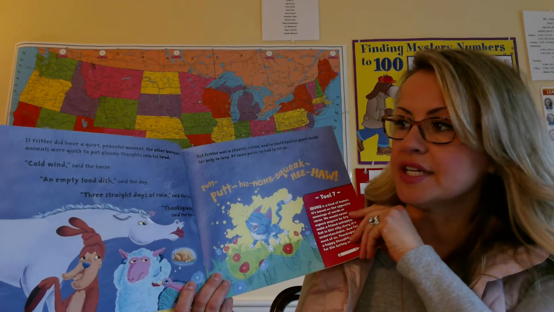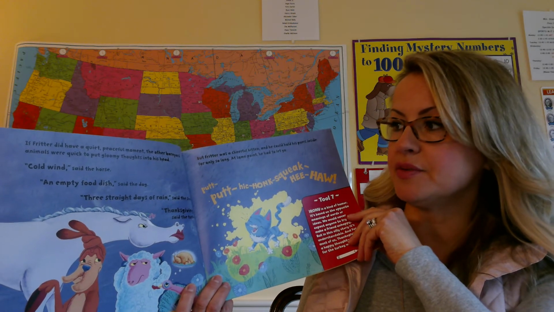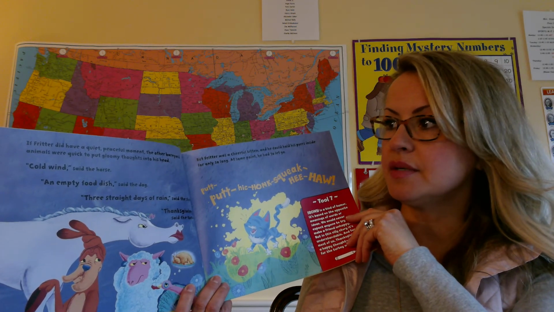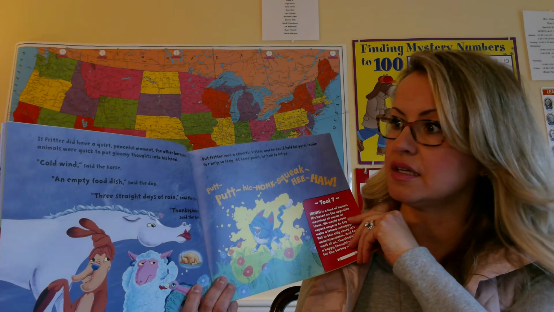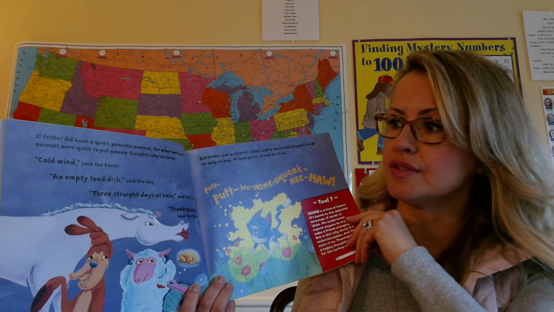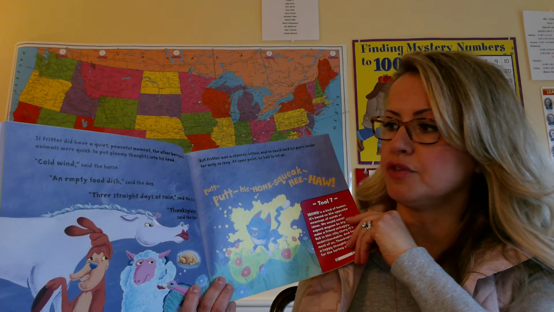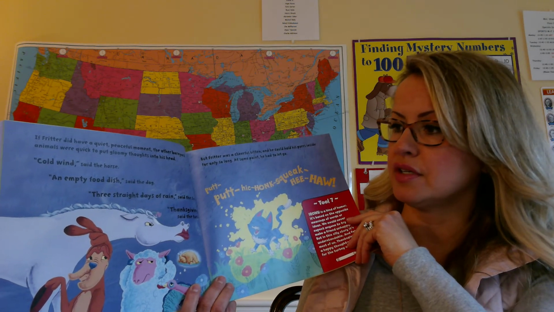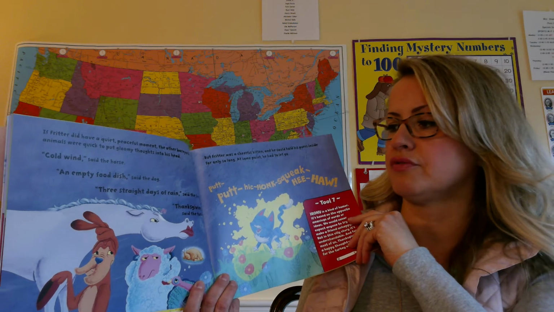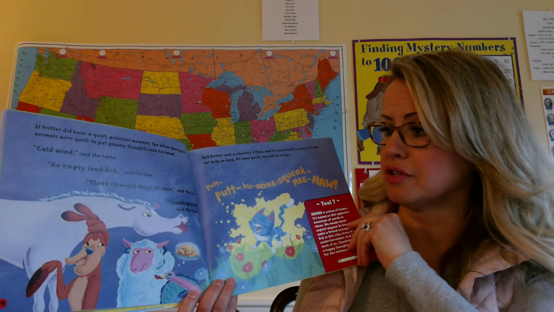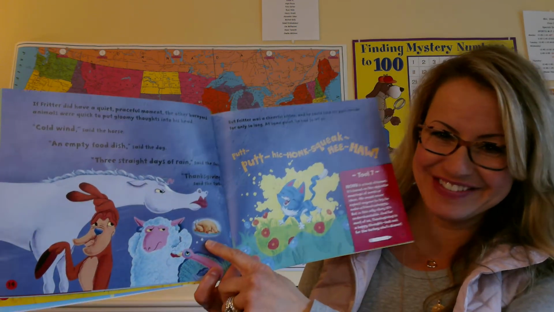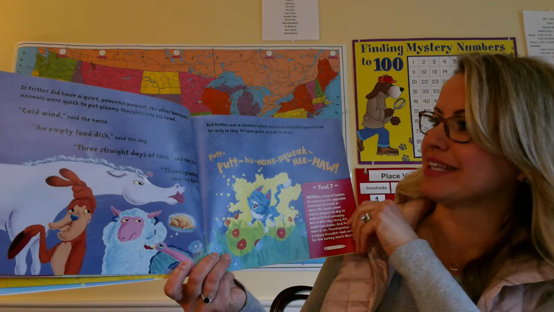If Fritter did have a quiet, peaceful moment, the barnyard animals were quick to put gloomy thoughts into his head. Cold wind, said the horse. An empty food dish, said the dog. Three straight days of rain, said the sheep. Thanksgiving, said the turkey. Oh no, he's worried. He's thinking he's going to be Thanksgiving.